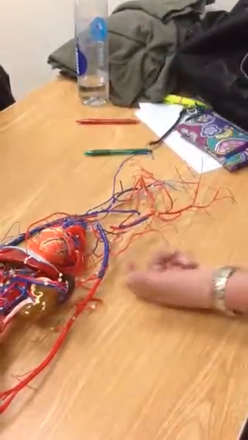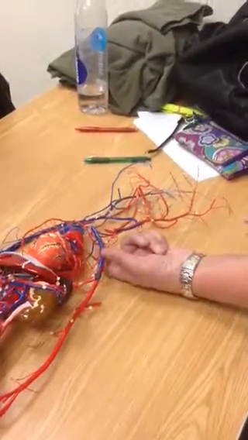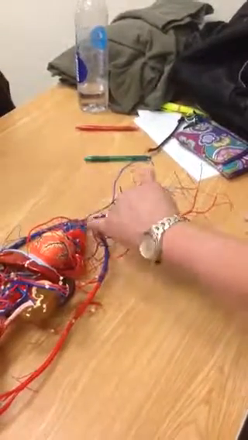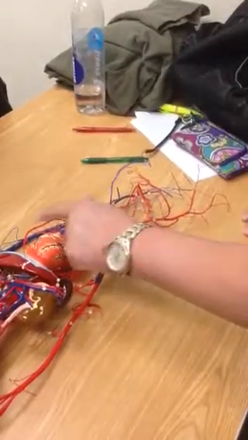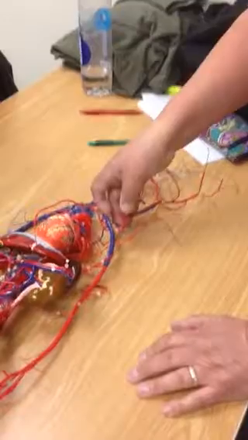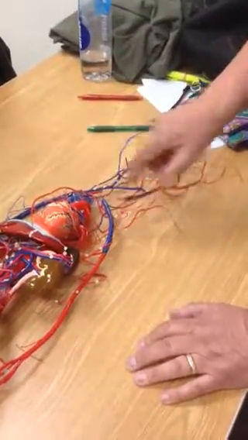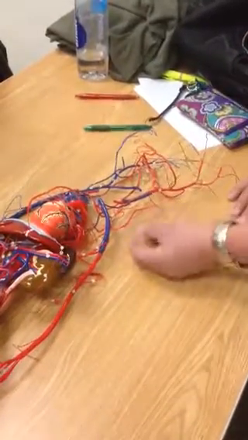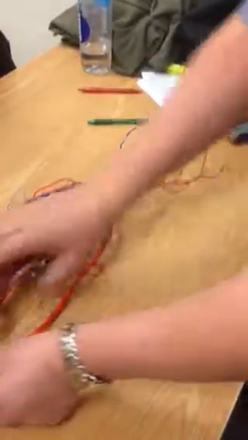Next one I come to, see this one comes sneaking underneath right here? Right here, sneaks underneath, and then it comes in the front. This is the internal thoracic with the intercostals coming off. See the little pitchfork right here? That is the thyrocervical trunk. Right here is the axillary.